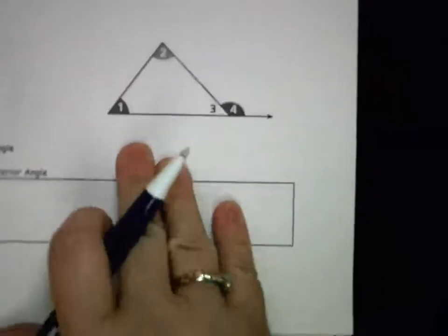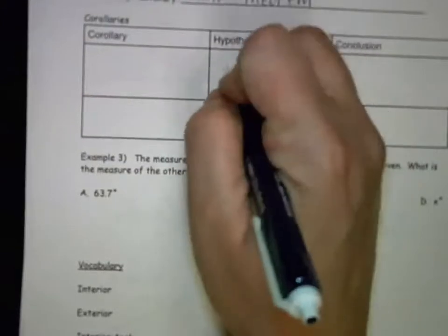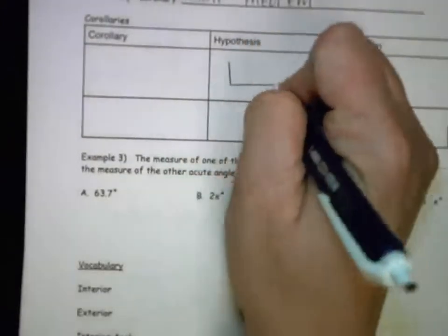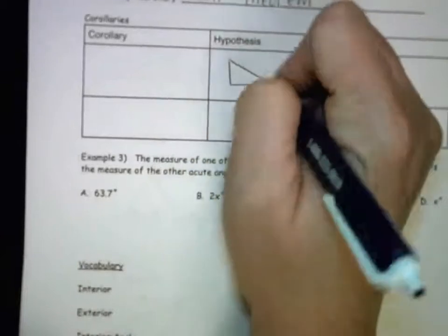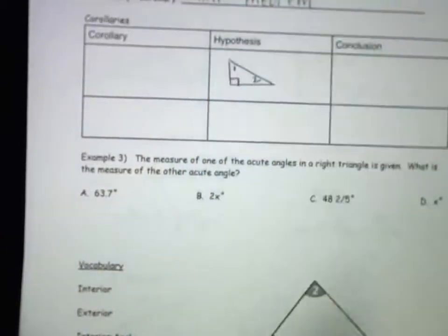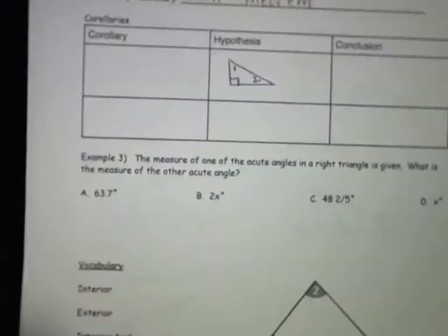At the top of the next page, we have a definition of a corollary. And a corollary is a mini-theorem, can be proven very easily from a theorem. And our first corollary talks about the other two angles in a right triangle.